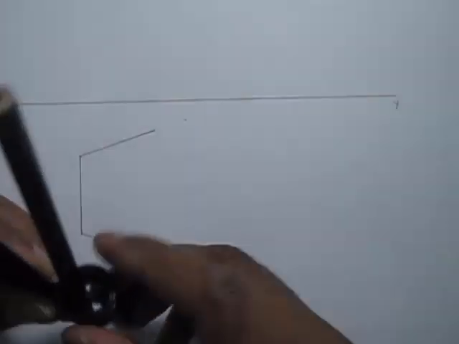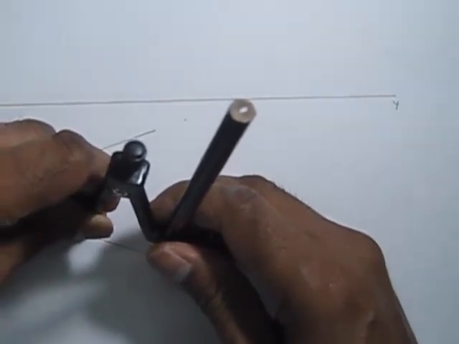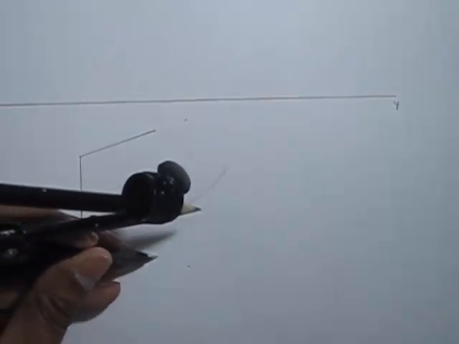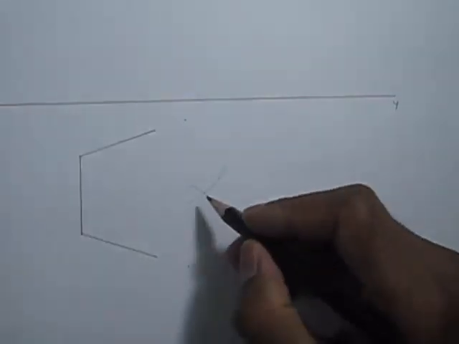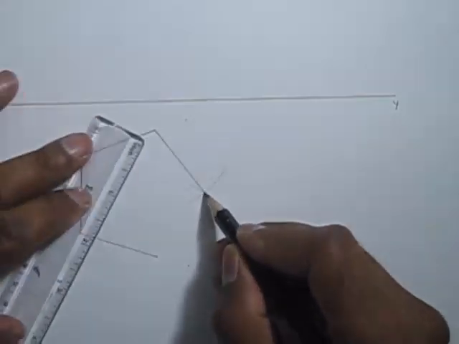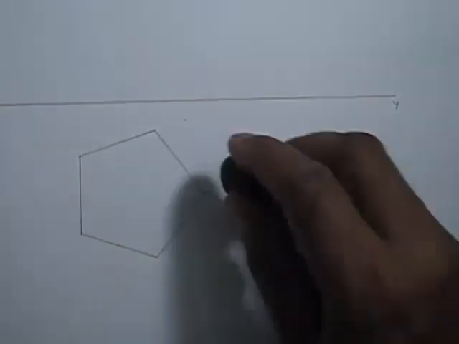So these are the three base edges in the top view, and the other two base edges we will draw using this compass. All the five base edges have been drawn in the top view.